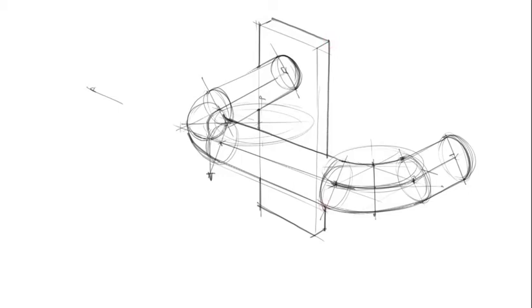Okay, so we can see then how we can position those ellipses to give us the idea of that object moving through space and rotating around the corner, and really thinking about where does the centre line run in relation to us. That allows us to predict better where the ellipses are going to lie. And there's the door handle.